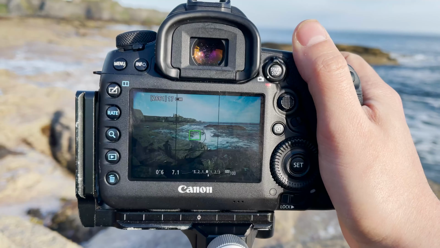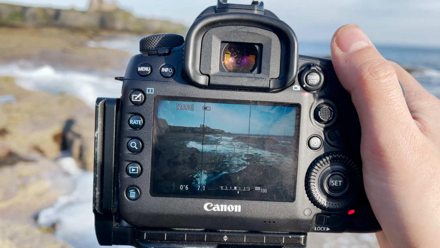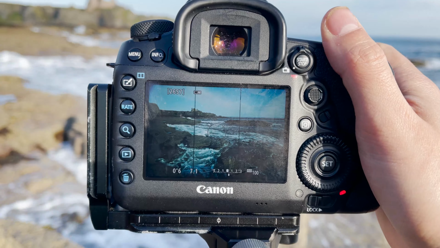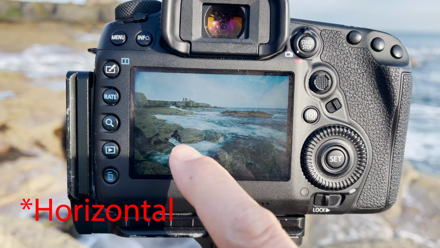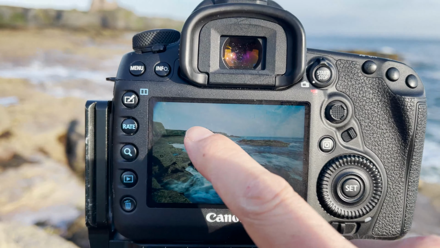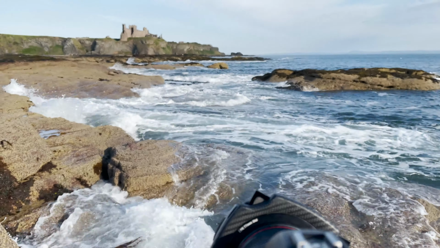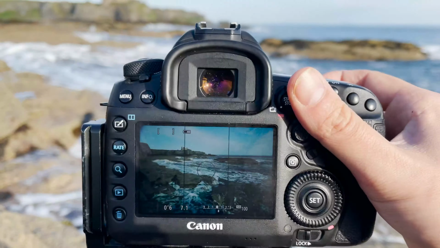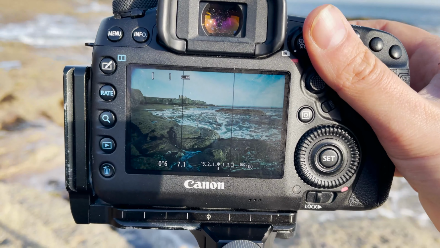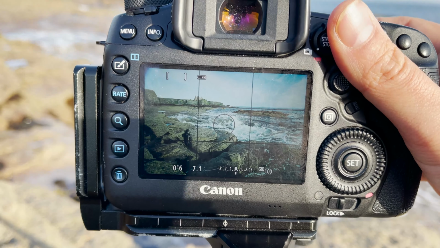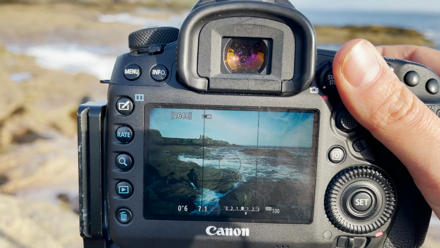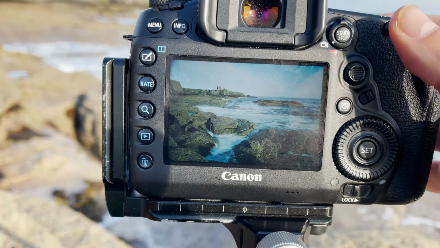So I'm trying a few different angles, I'm trying slightly different compositions. Obviously this one is vertical, we've still got these nice rocks here in the foreground, we've still got the castle up here. But the process is the same. I'm waiting for the big waves to come in, and I'm basically keeping my finger held down. At the moment I'm going for about a half-second exposure, because I do think that is where I'm getting the best texture on the water.